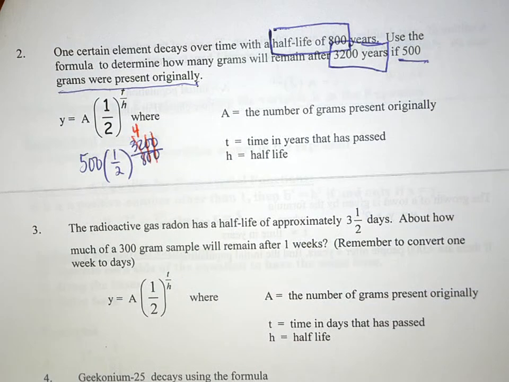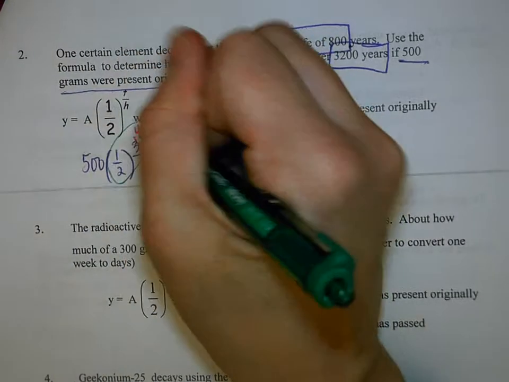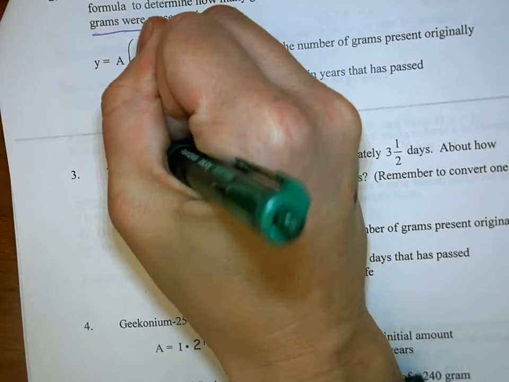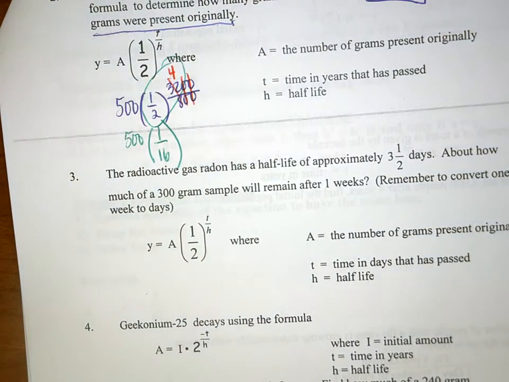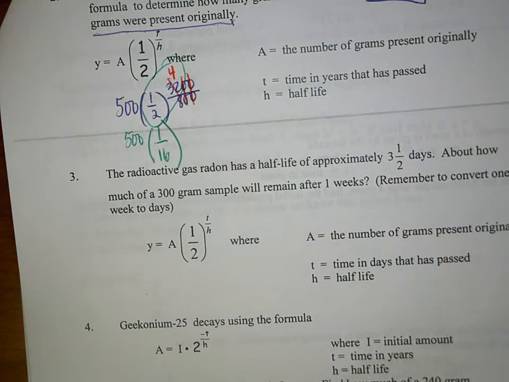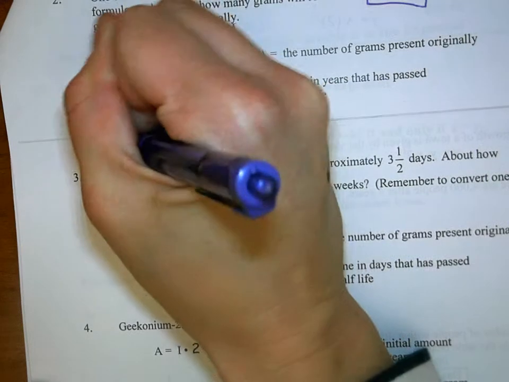1/2 to the 4th power is what I do next, because we have to do exponents first, and 1/2 to the 4th power is 1 over 16. So I have 500 times 1 over 16. Can 16 and 500 reduce at all? Maybe by 2 or 4. Okay, let's try. What do you want to try first? 2. Okay, 2. So that would make this an 8, and that would make this 250.